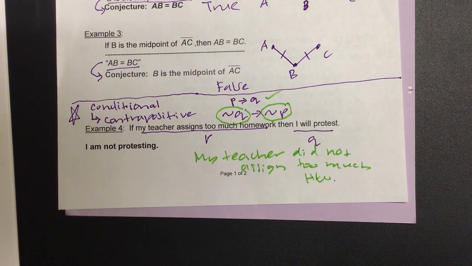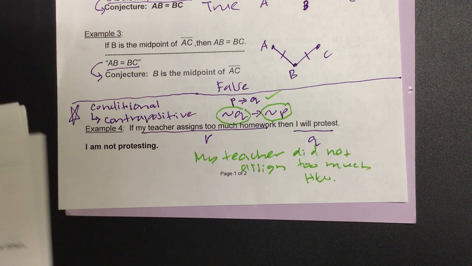So I'm going to say that one more time. When given a conditional statement P then Q, if we are given not Q, then you may say not P. If I do not see not Q, our answer is no conclusion. So let's look at an example on the back.